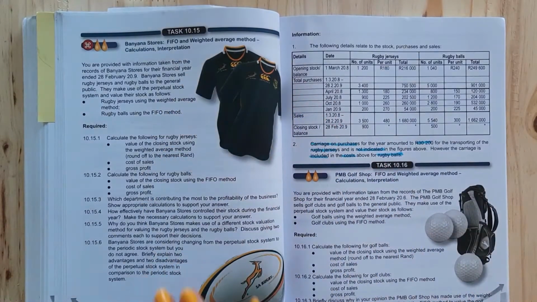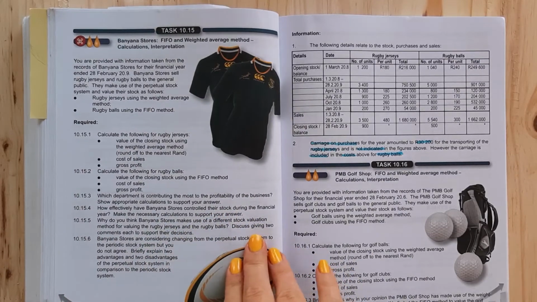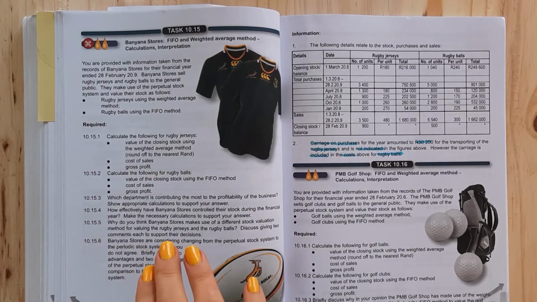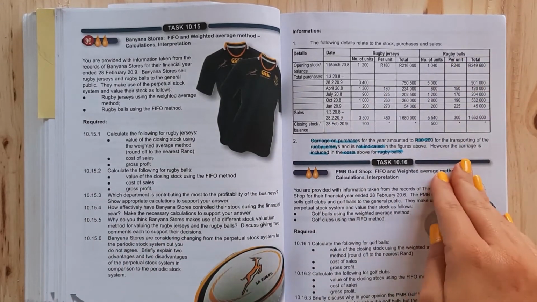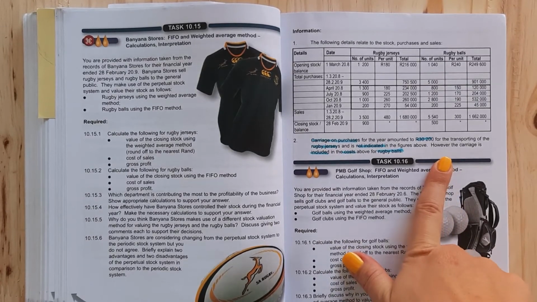So I'm not going to go through all the information step by step with you. You can read it, but I just want to note how important it is that you read the question carefully and make sure you read all the information, because this note too is quite important when calculating further on.